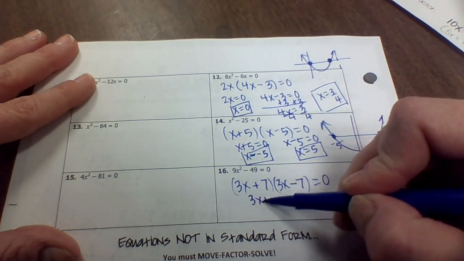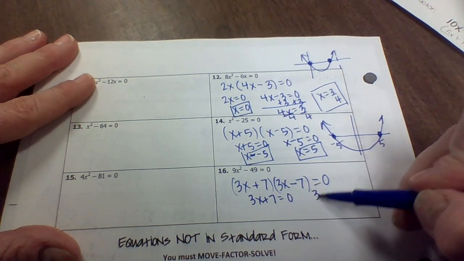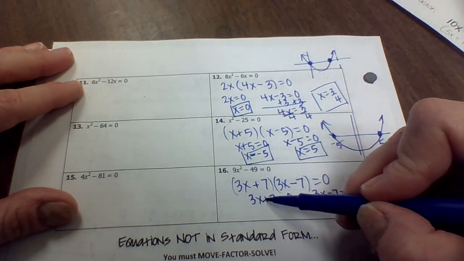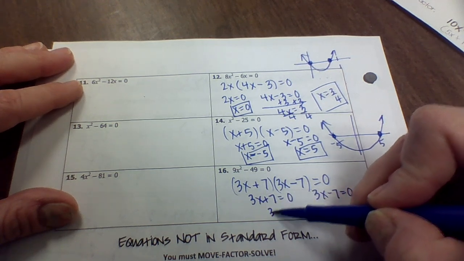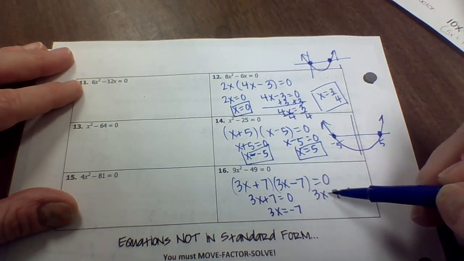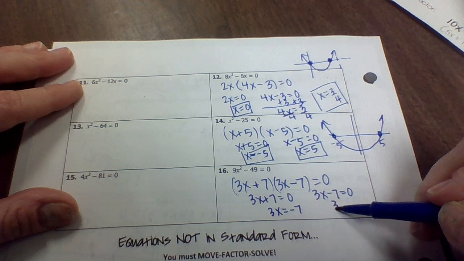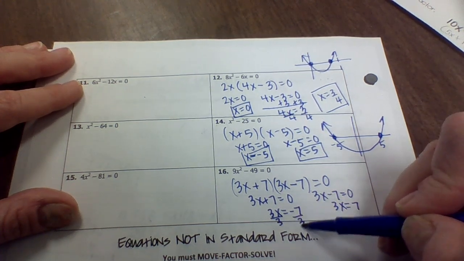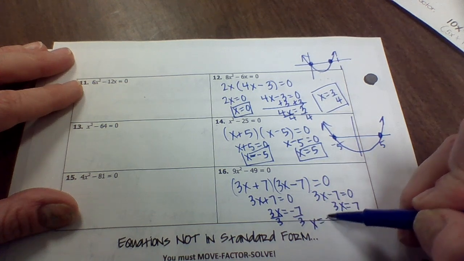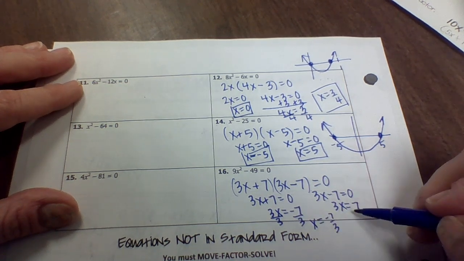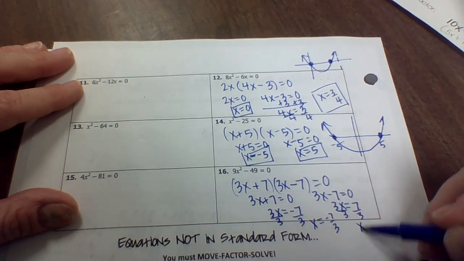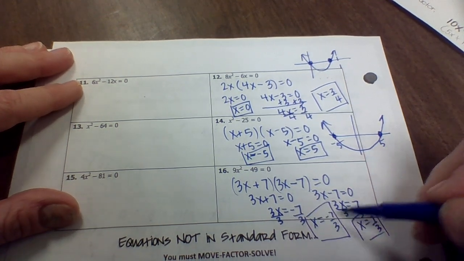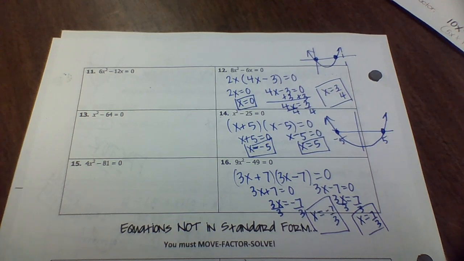Okay, so let's use the zero product property. Set those equal to 0. So this one you're going to subtract 7. This one you're going to add 7. Okay, so divide by 3 and divide by 3, right? X equals -7/3. This one divide by 3, x equals 7/3. Okay, so this one hits at -7/3 and 7/3.